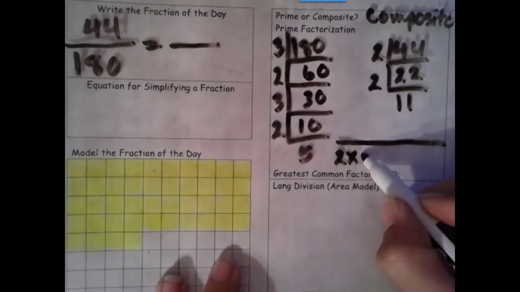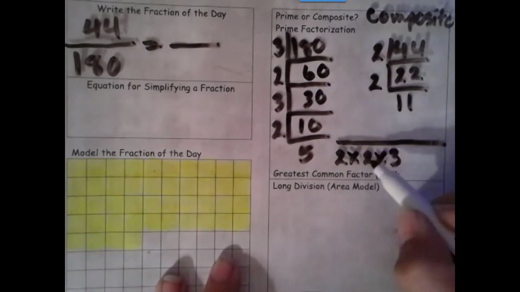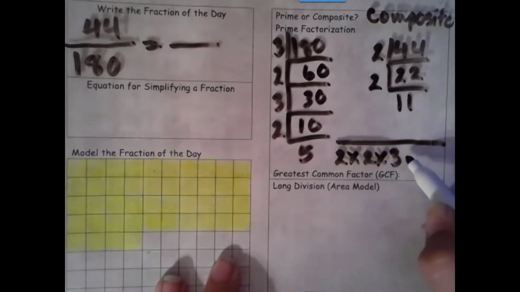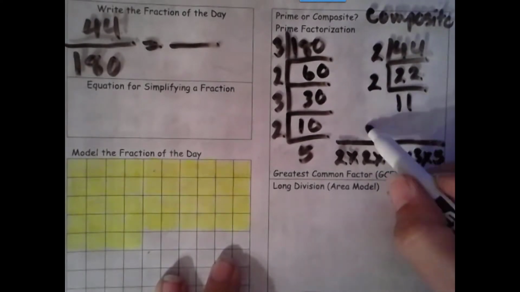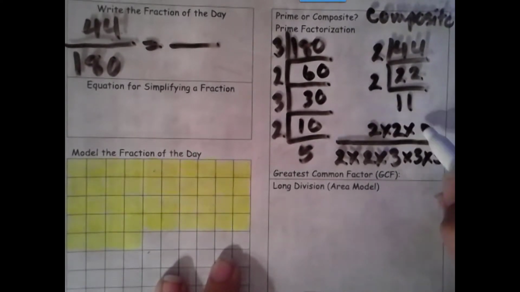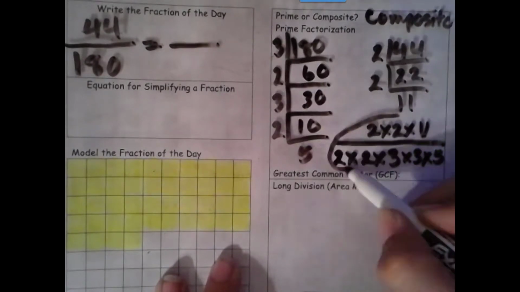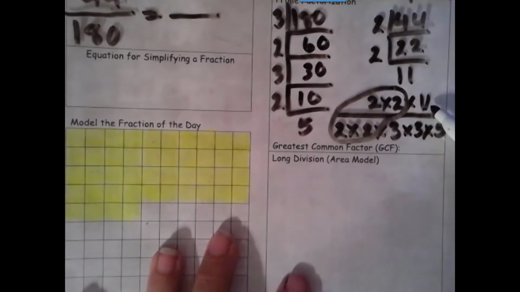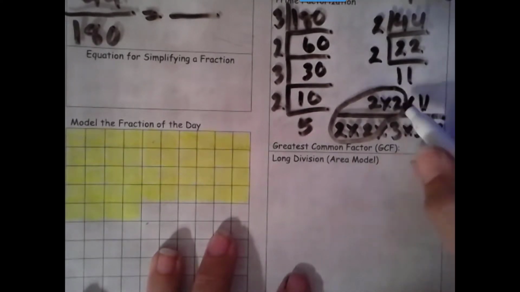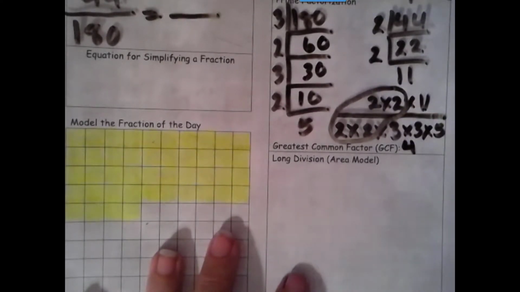Let's go ahead and get down our prime factors from least to greatest. 2 times 2 times 3 times 3 times 5. 2 times 2 times 11. Well, I already see what I have in common. 2 times 2. That leaves 11 in the numerator. 3 times 3 is 9, times 5 is 45 in the denominator, 11 45ths. And 2 times 2 is 4. So our greatest common factor is 4.